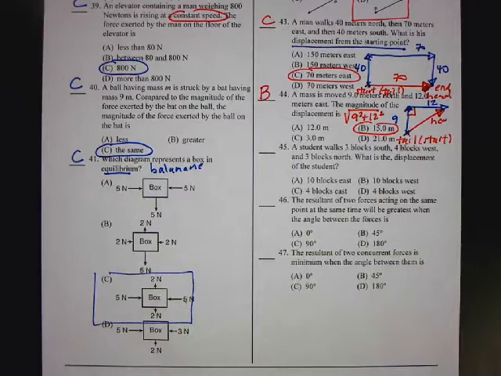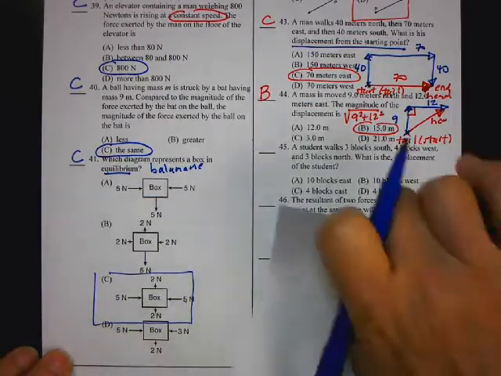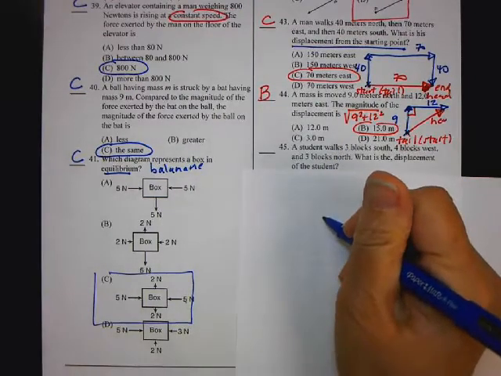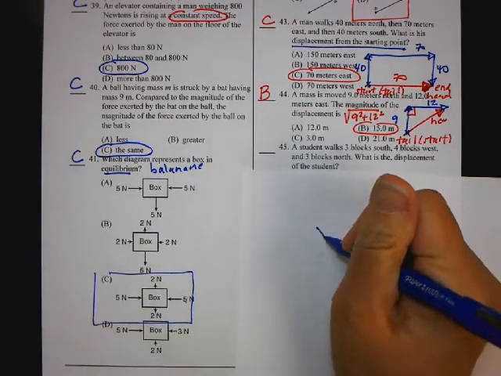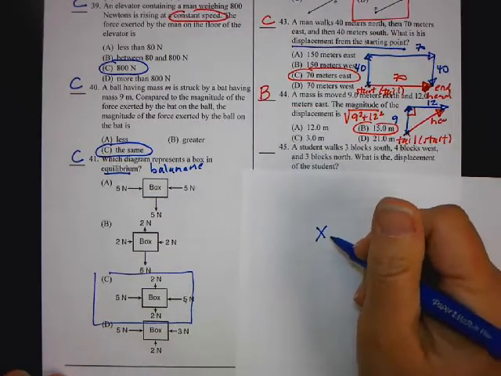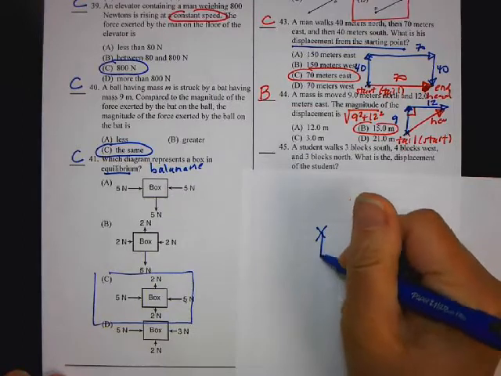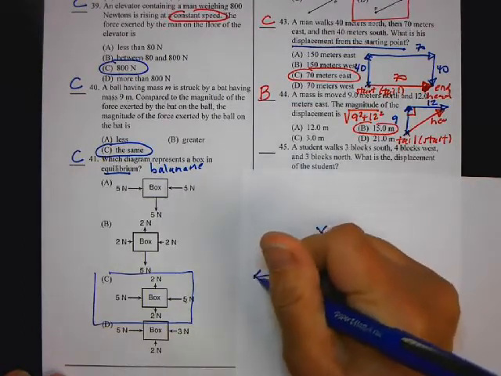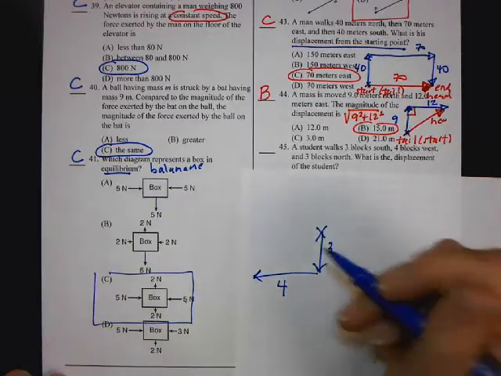Number 45, a student walks. So again, I might want to draw a picture. I don't really have room here, so maybe I'll do it on a piece of paper. A student walks 3 blocks south, so this is where I start. So the student goes 3 blocks south, 4 blocks west, 3 blocks north.